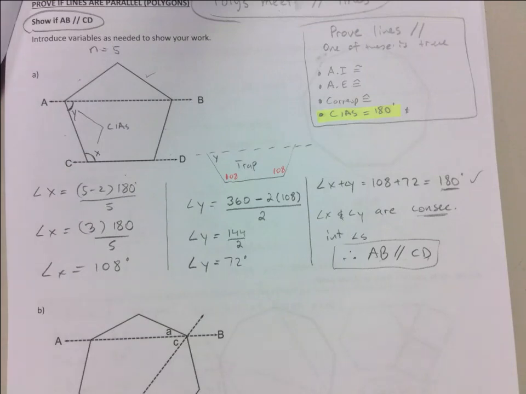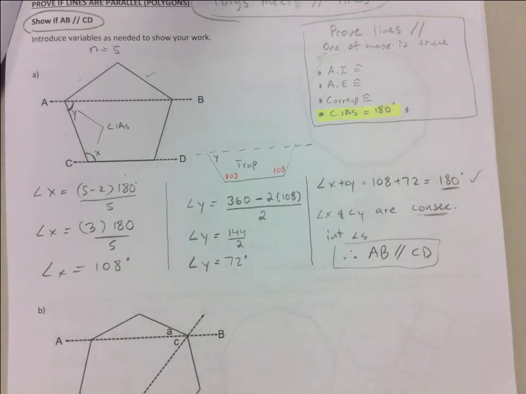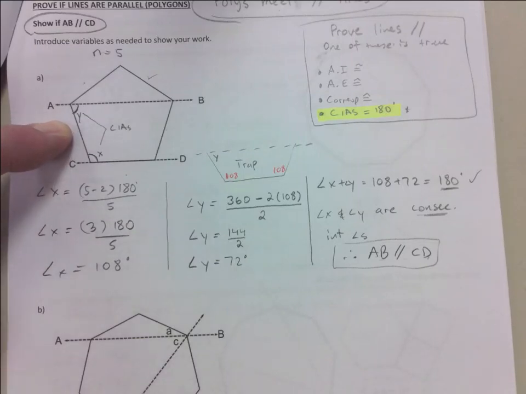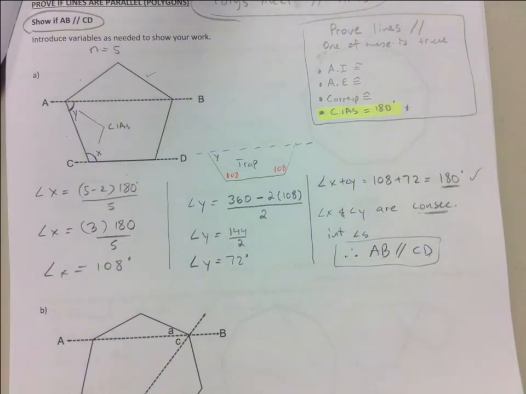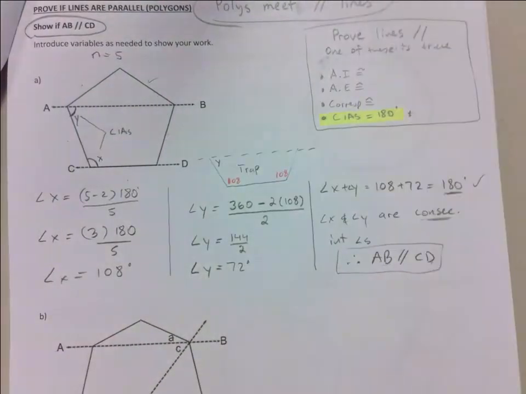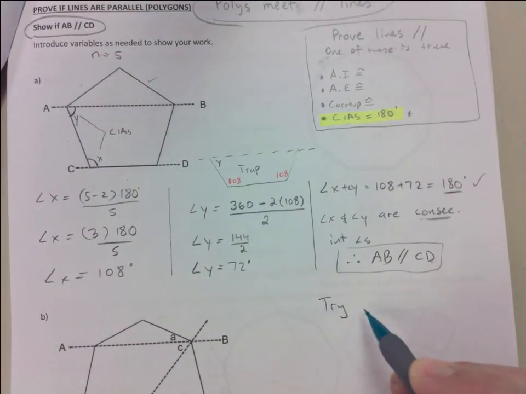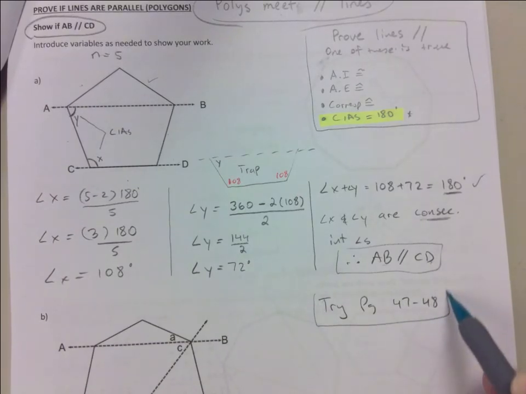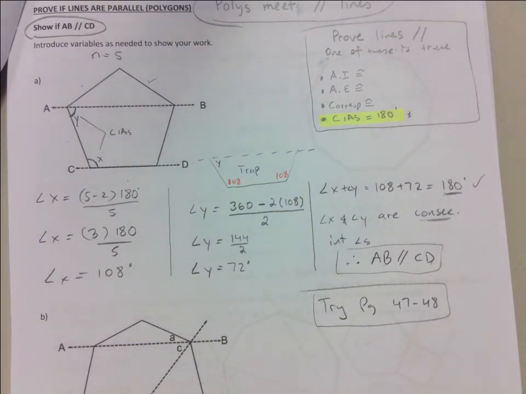So we're combining everything we've learned so far with these shapes here. If you want more of these, I'm going to say this: the examples I give you are maybe a little tricky. If you are comfortable with something like this, you should be fine on the test, right? So I'll say this, try 47 to 48 if you want more practice.